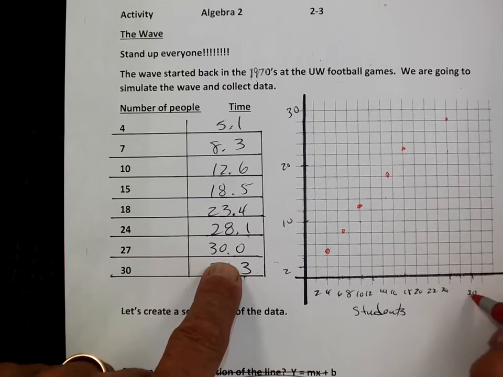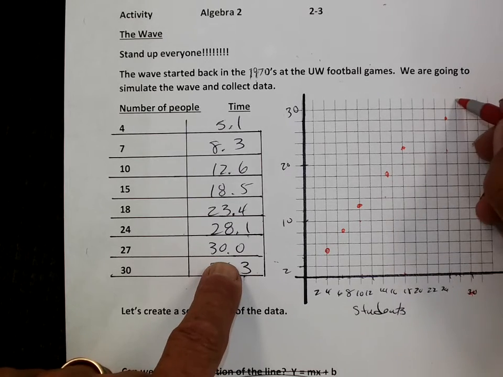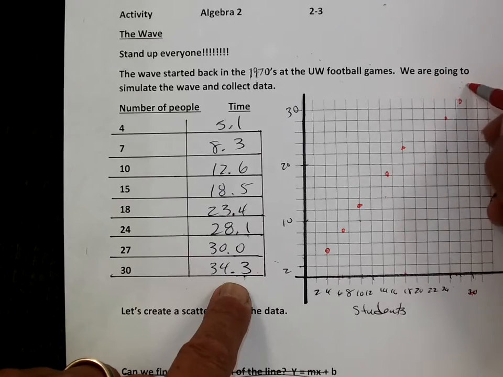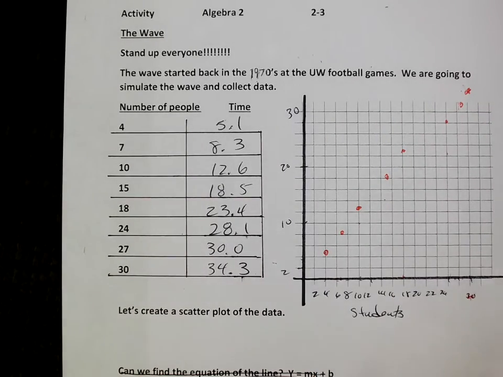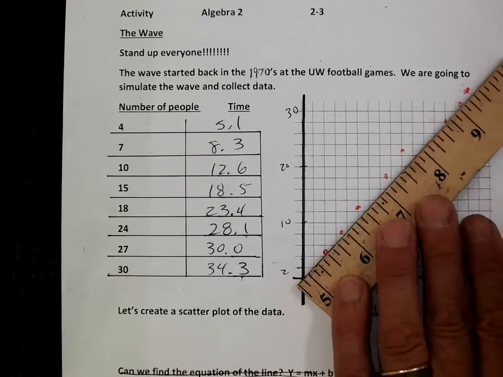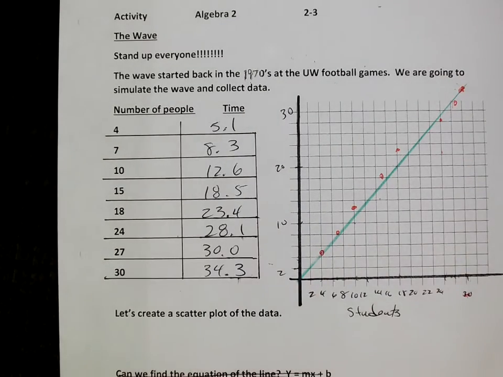26, 27. I'm off by 1. I think it's right here. And about 30, which is here. And then finally 30 would have been 34, so about there. Now it's not a perfect line. It's not perfectly straight. I could try and draw in my line of best fit. Say, okay, it's about there, maybe. And so then, what's the equation of the line?